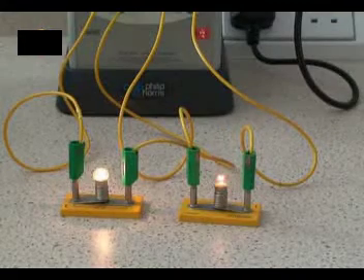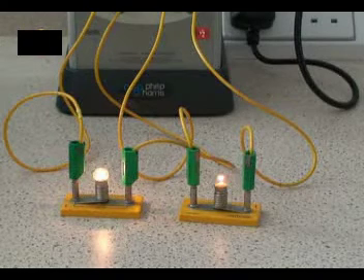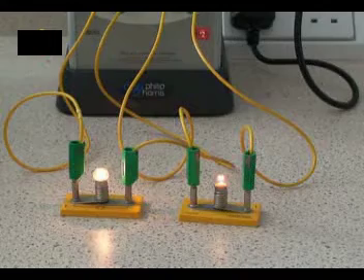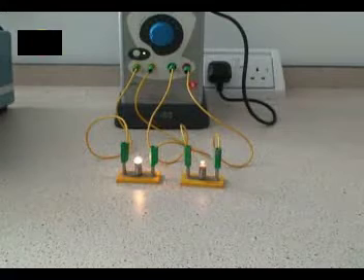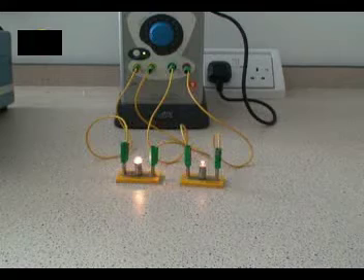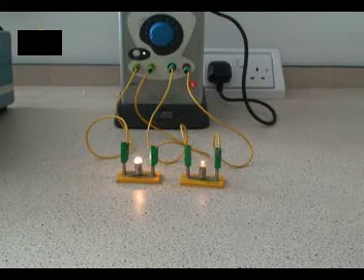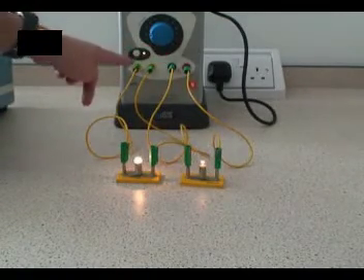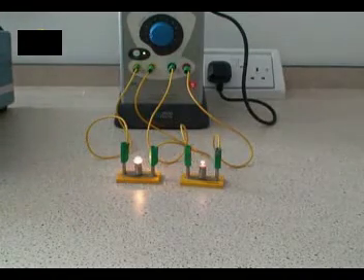Here's something else that can cause confusion. These bulbs are identical, they're both connected to the power supply, and yet the one on the right is dimmer than the one on the left. Now, why is this? Well, to see why, we need to zoom. The one on the right is connected to the DC output, and the one on the left is connected to the AC. Now, the reason the one on the right is dimmer is because the electronics in the power supply that change AC to DC are responsible for some loss of voltage.